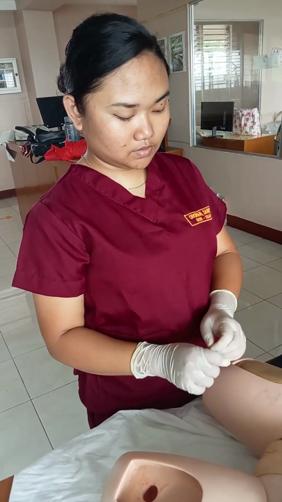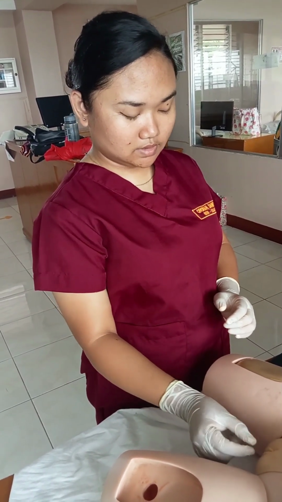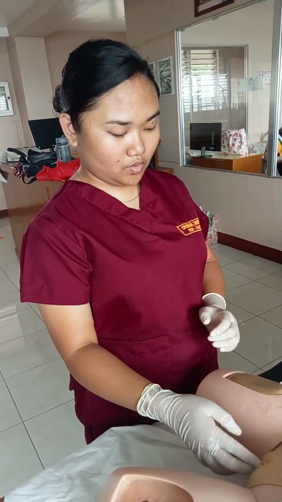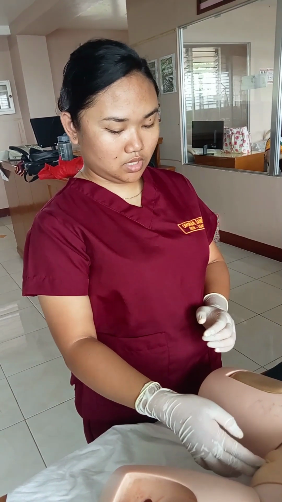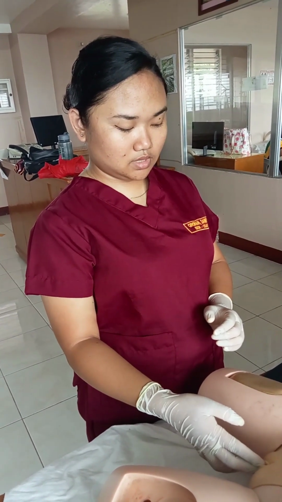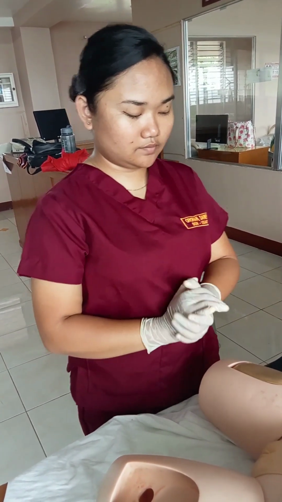So, ma'am, i-insert ko po yung finger ko sa vaginal opening niya po. And isi-squeeze ko po around using my middle and index finger. So, okay na po.